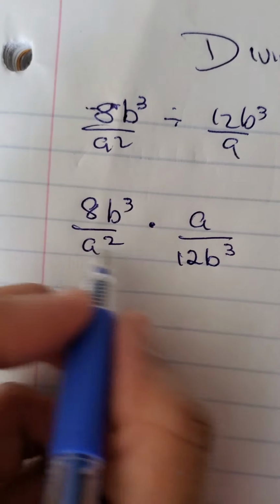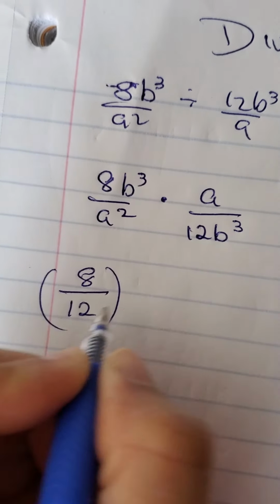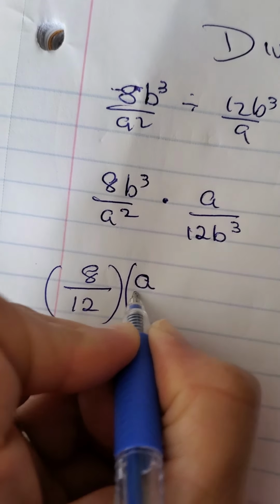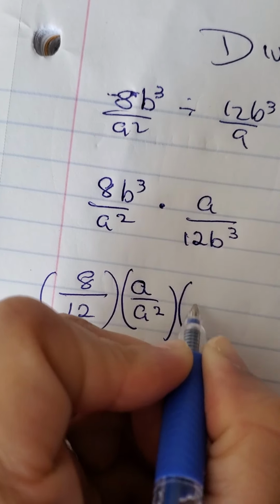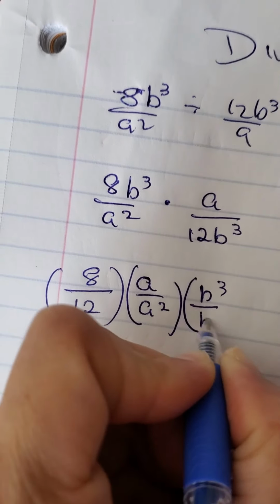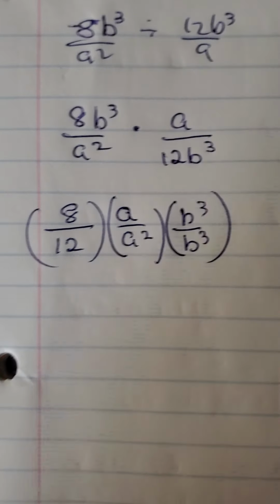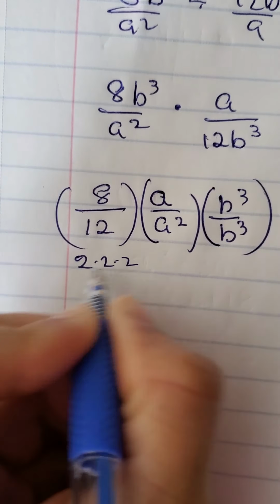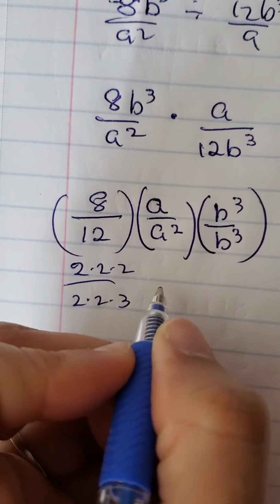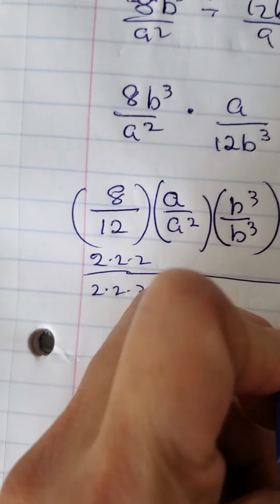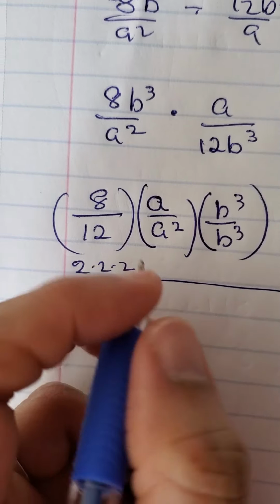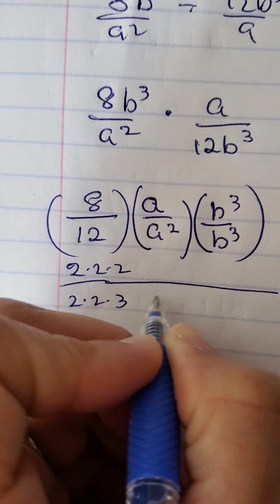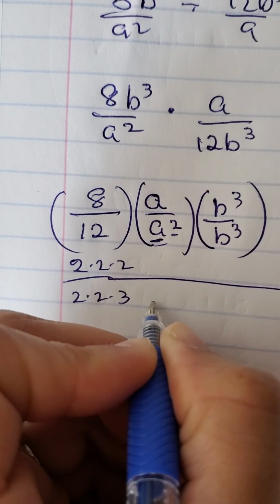Right? And of course, you know how I like to do. I like to pull out my common factors. I'll just do it in alphabetical order. This is a over a squared. And this is b cubed over b cubed. Beautiful. So I can see that I can prime factor my constants, which I always love to do. And if I subtract my powers, I know that my bigger factor will remain at the bottom. My base with the bigger exponent will remain at the bottom.